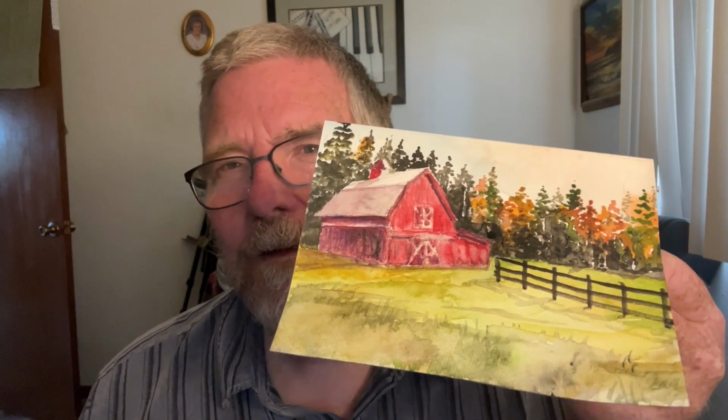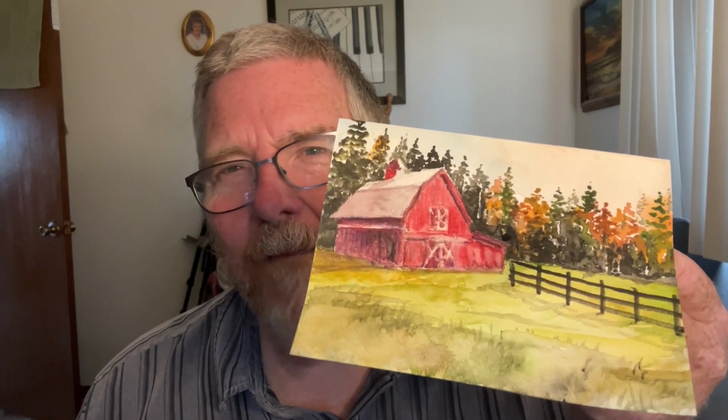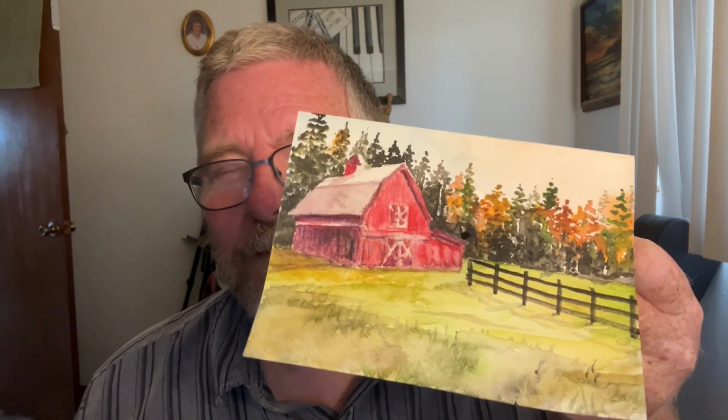But you can't stop the car because you gotta go someplace anyway. So today I did this picture of a barn just sitting by itself. Obviously it's a farm of some sort, I guess. But I'll show you how I did that right now.